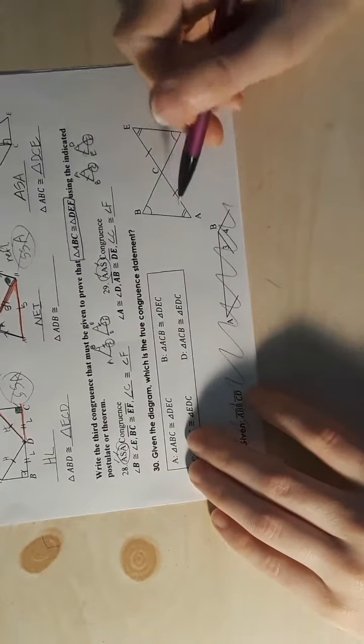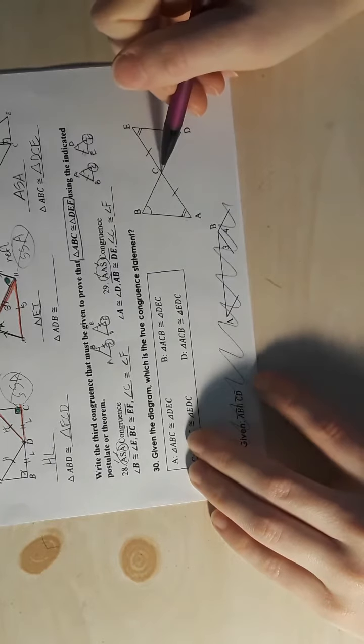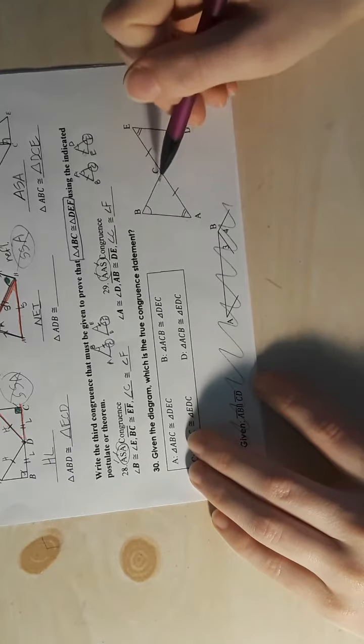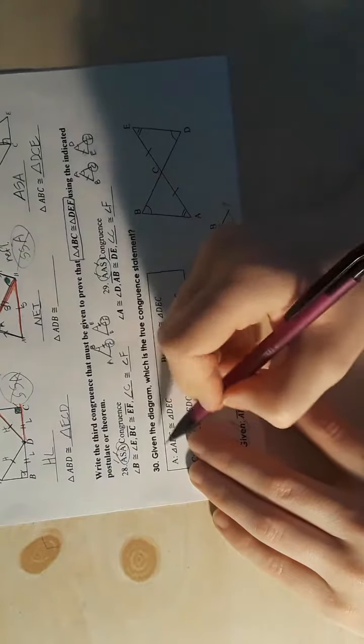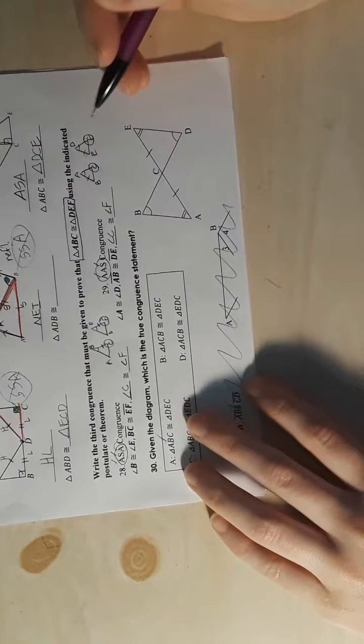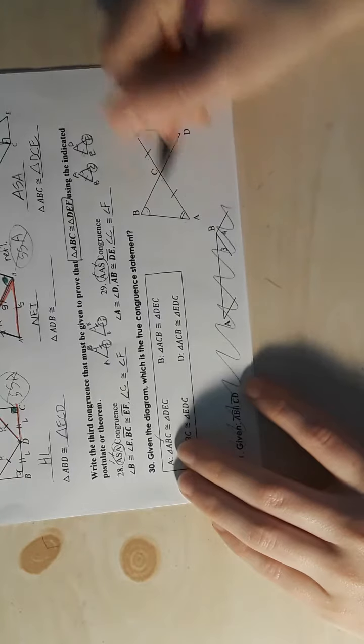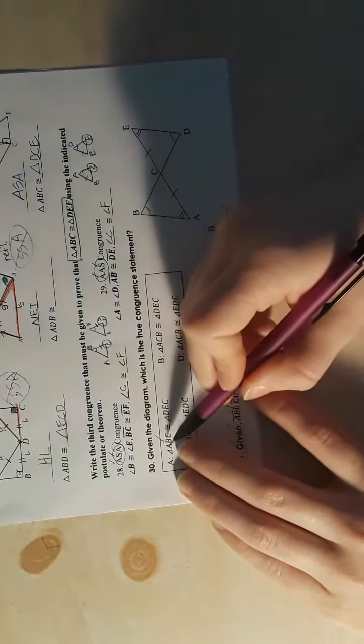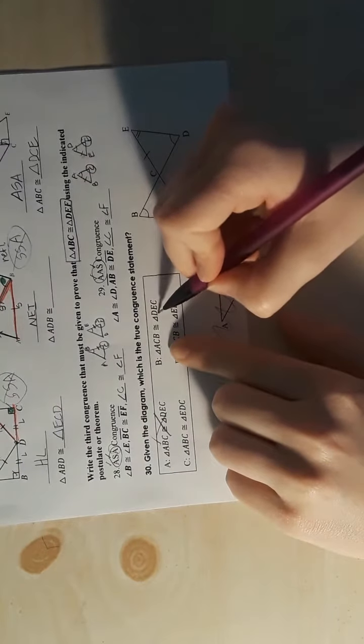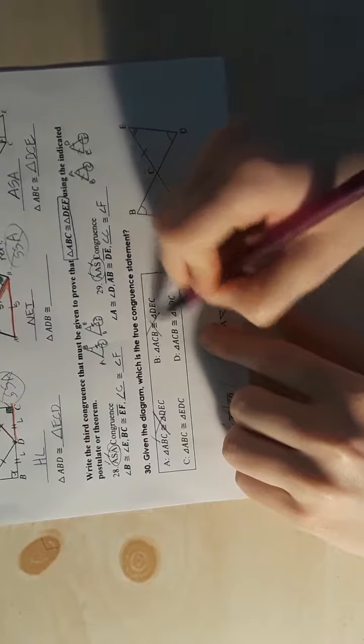So if I start with A, B, C, they go from double to single to unmarked. All right, that's how they set the stage here. Let's see if it goes the same way. So A is supposed to correspond to E, because these both have the double mark. So I notice right away that A and D do not correspond, so I know that one's not it. This one's also not correct because it, again, has A and D corresponding.